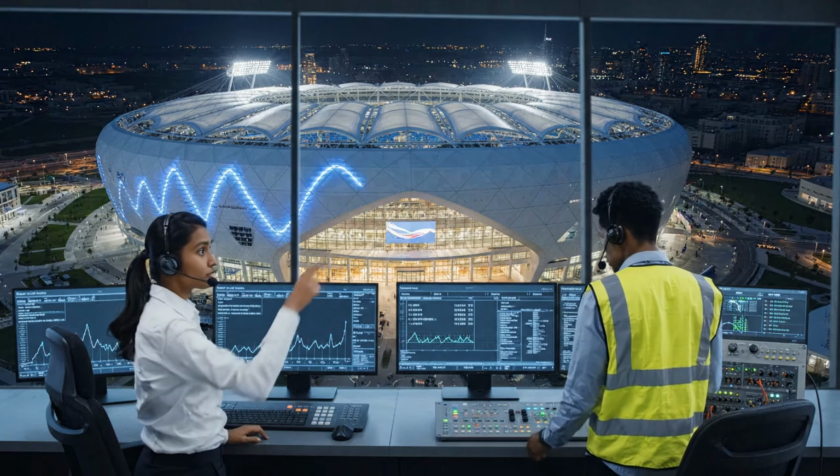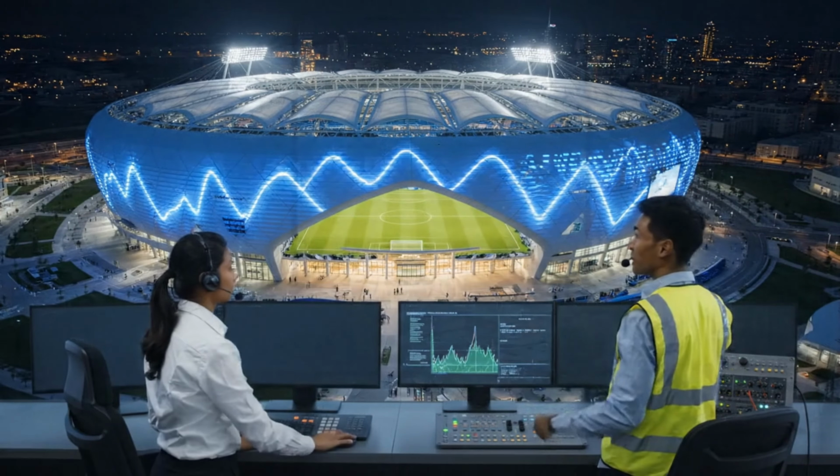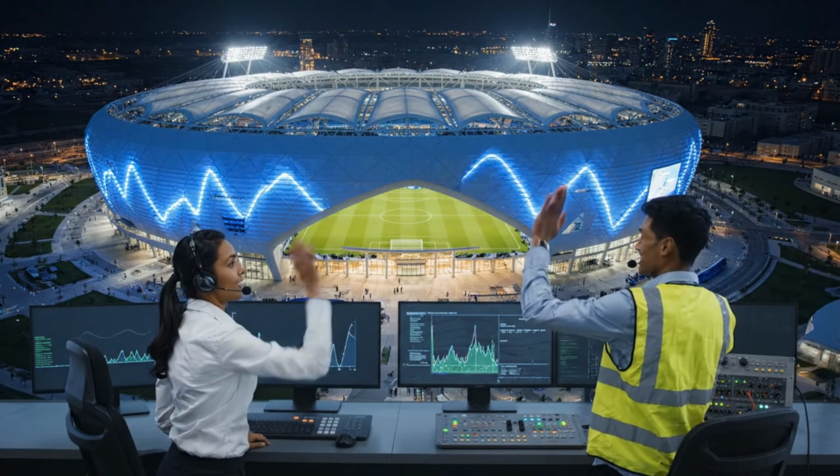We have a network address conflict in the north sector. Rerunning the sequence in 3, 2, 1. Perfect synchronization. We are live.